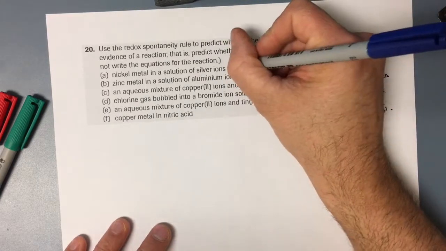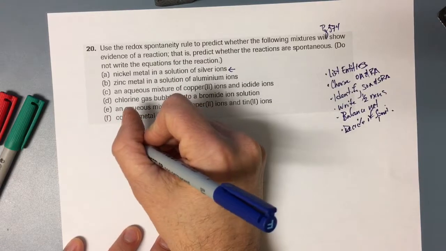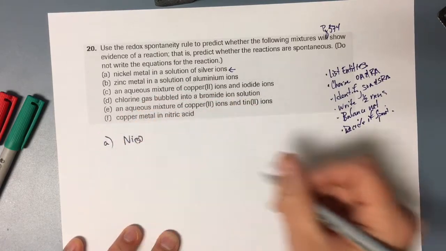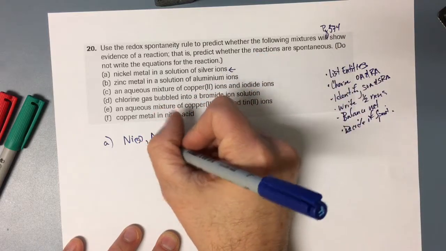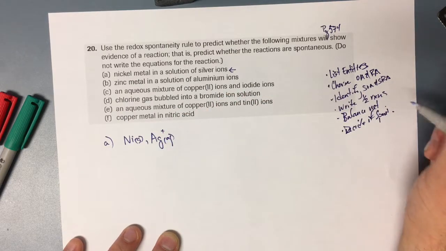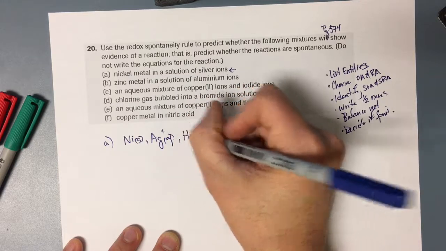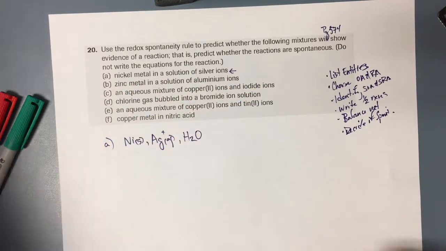So in question 20a, I've got nickel metal in a solution of silver ions. Nickel metal is an element, so it's nickel solid, and I've got silver ions. Probably it'll be something like silver nitrate, and it's in a solution. Because it's aqueous, water is also present. So those are my three entities that I know about from here.